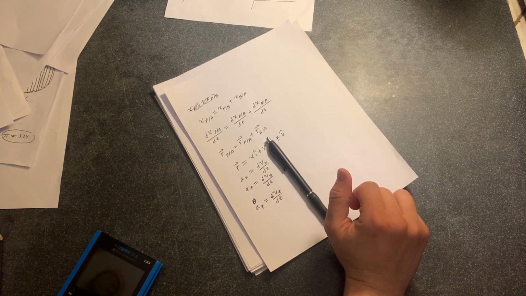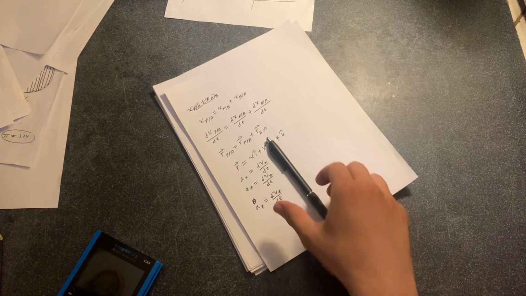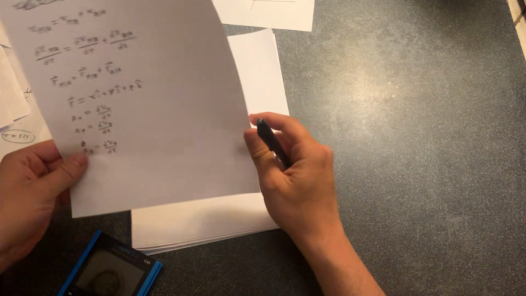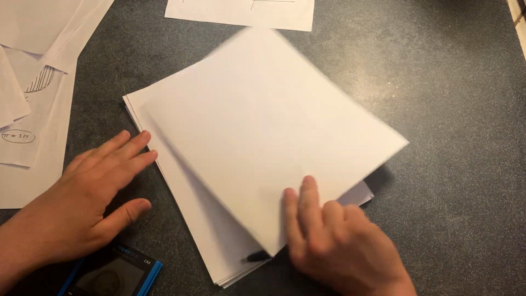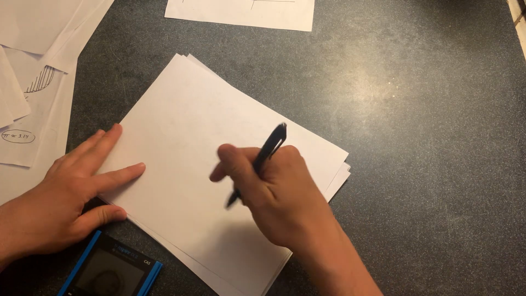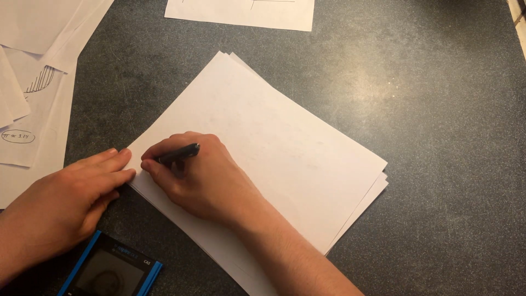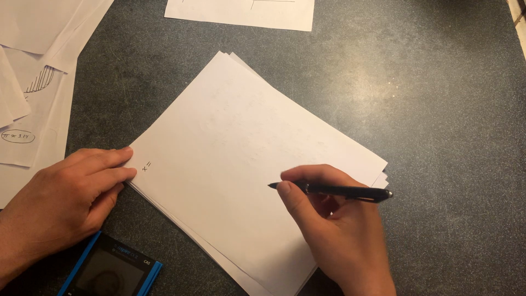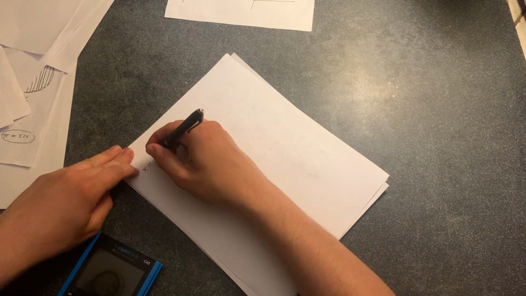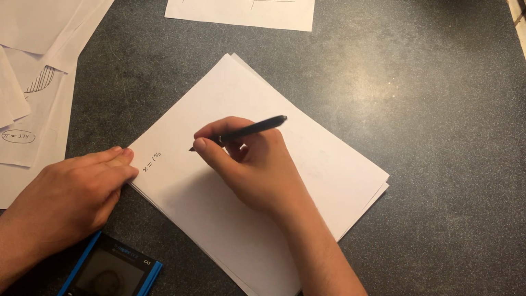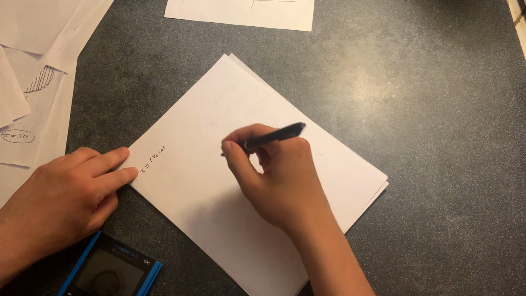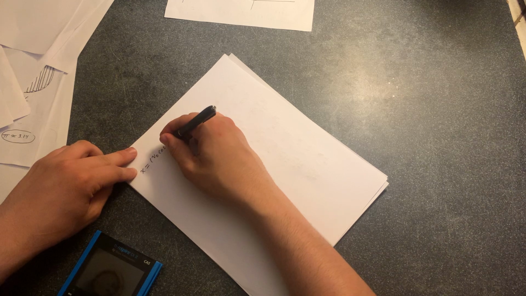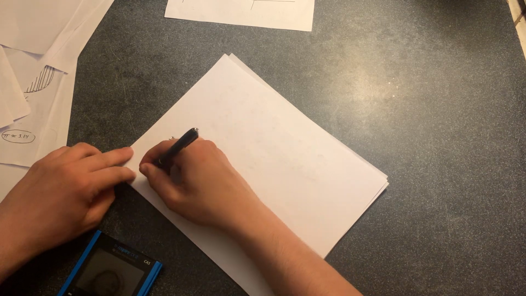Projectile motion. I guess I'm going to have to show you the equations for them. Okay. So projectile motion, right? You have x is equal to v initial cos theta initial t.